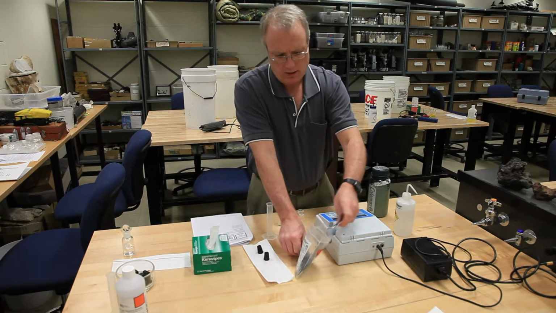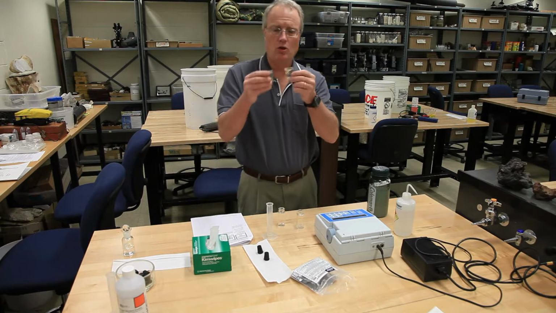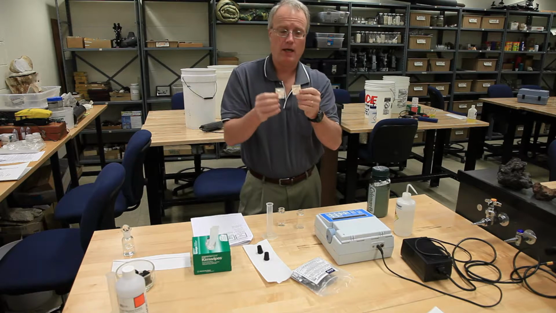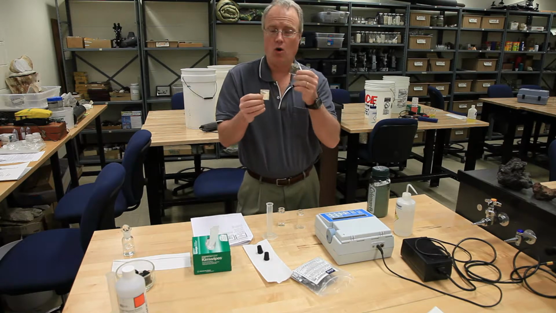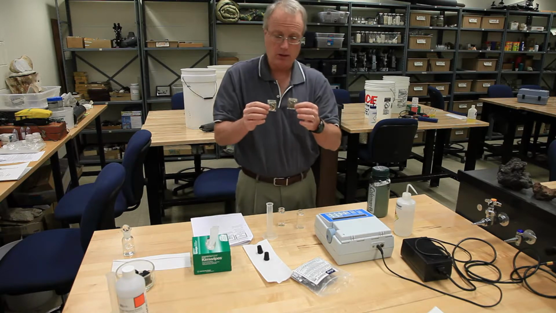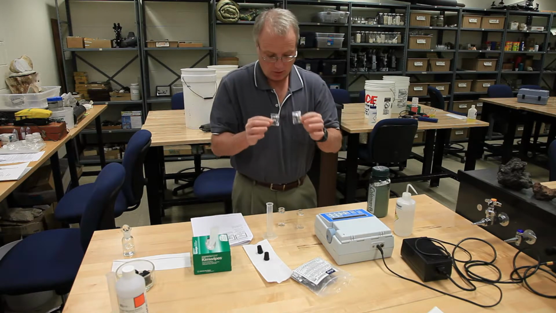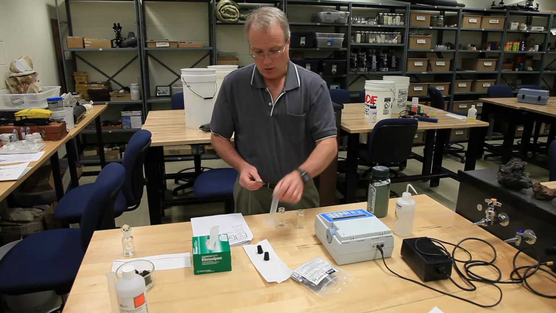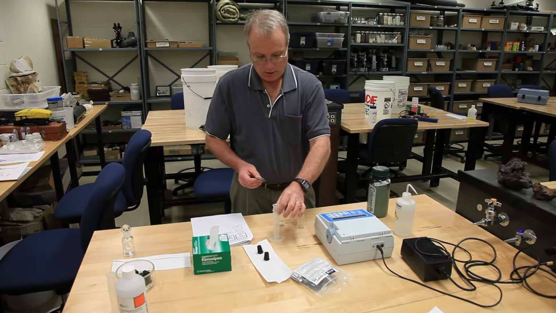So for this test, you actually need 2 of these powder pillows. And in the phosphorus test, I show you how to open these correctly and how to pour them into the cuvettes correctly, so please look at the phosphorus test before you work with these. But the point is, these will both be filled with liquid. As always, you do all your measurements of liquid with the graduated cylinder.